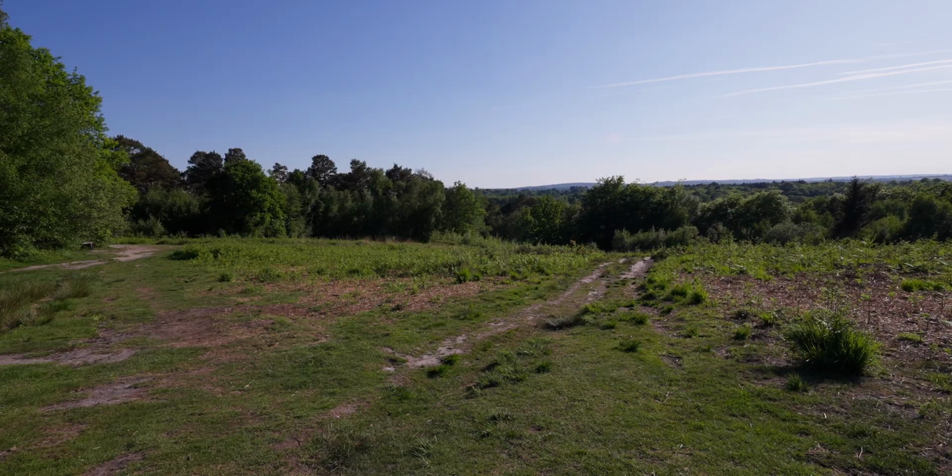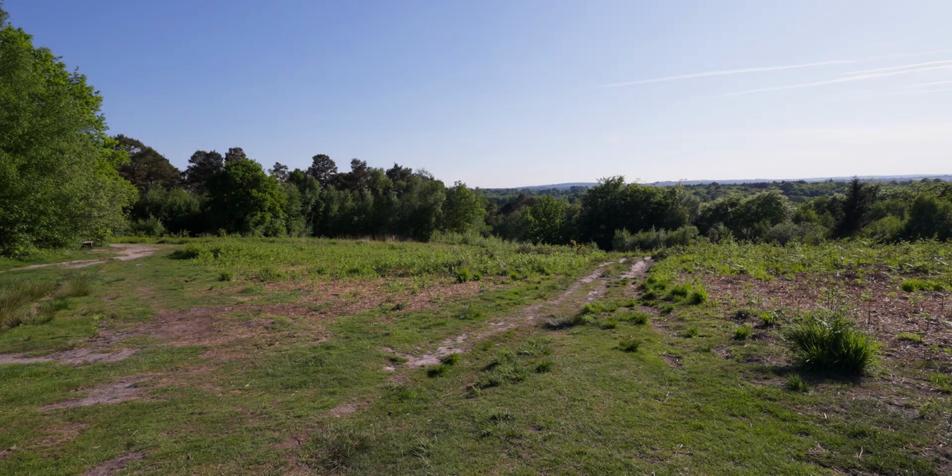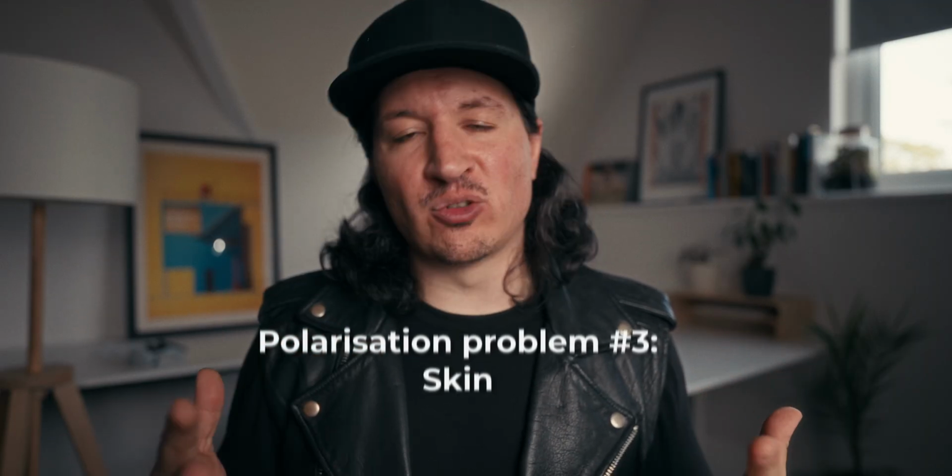Reflections and glare often wash out colors, so removing them with a polarizer reveals the more vibrant tones underneath. You can get deeper blues in the sky or richer greens in the foliage. And that's why landscape photographers love their polarizers. Everything just pops more. But that's not so great for portraiture, since skin is also a bit reflective.